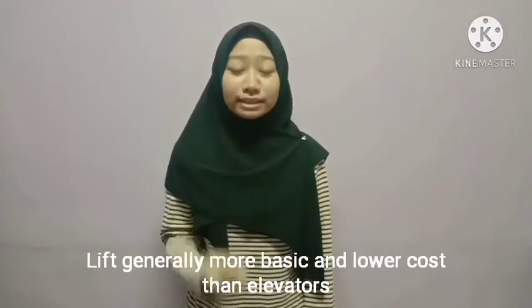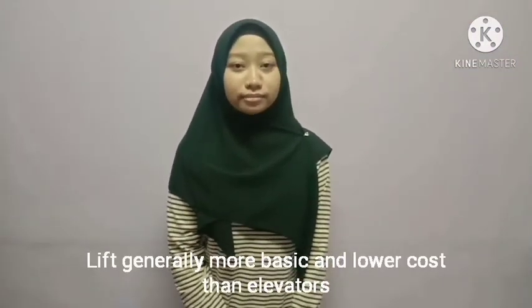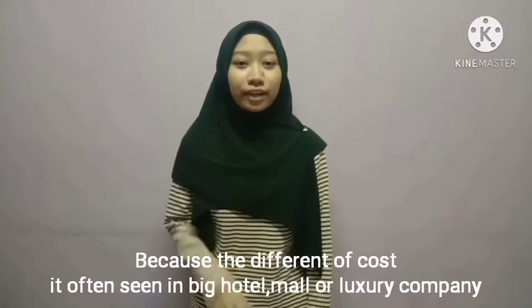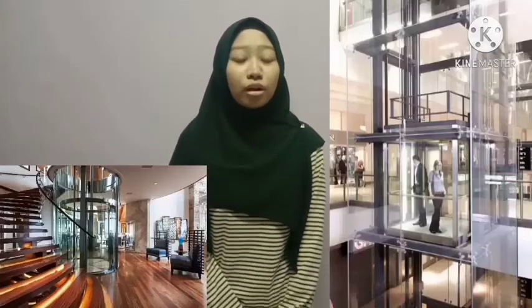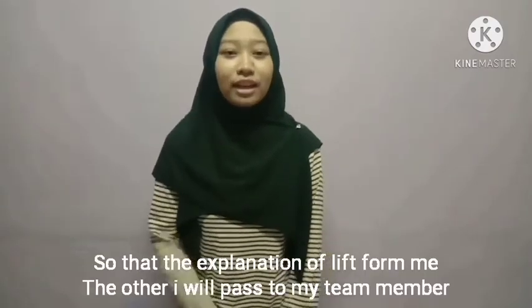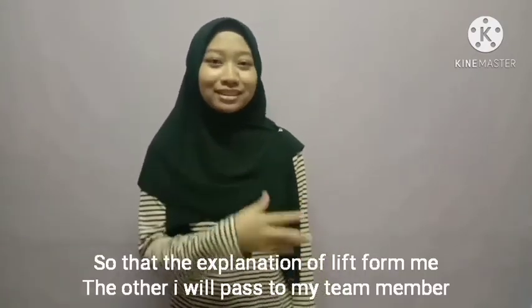Lift is generally more basic and lower cost than elevator. Because of the difference in cost, elevators are often seen in big hotels, malls, or luxury companies. So, that's the explanation of lift from me. The rest I will pass to my team member.